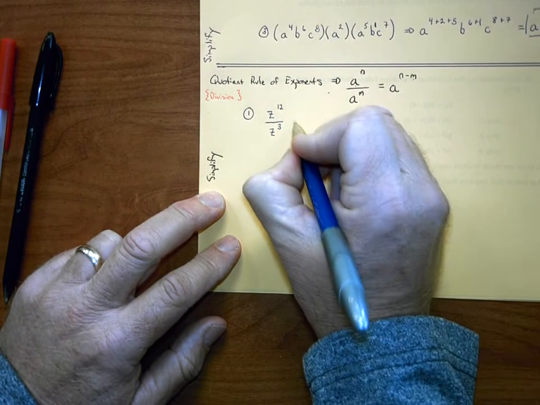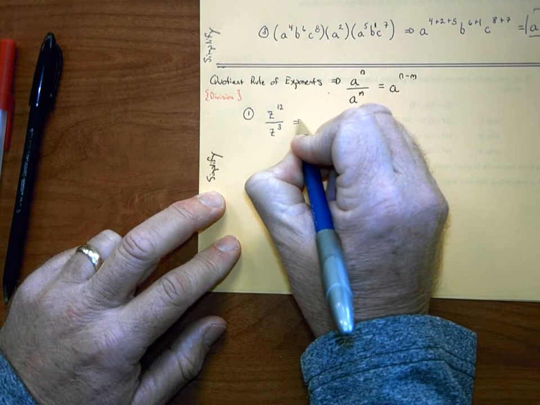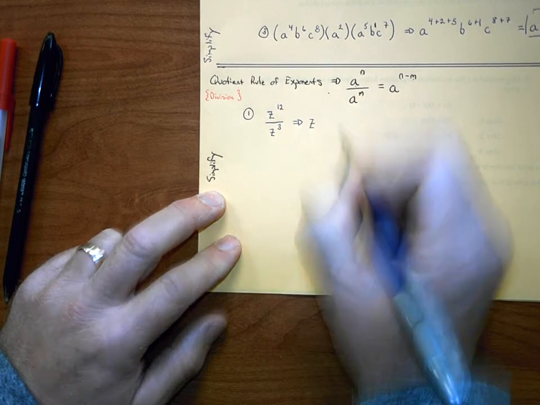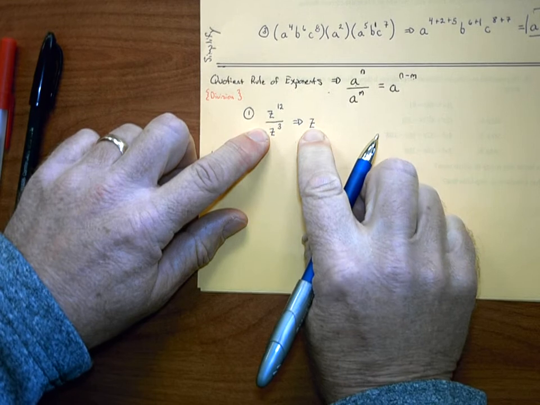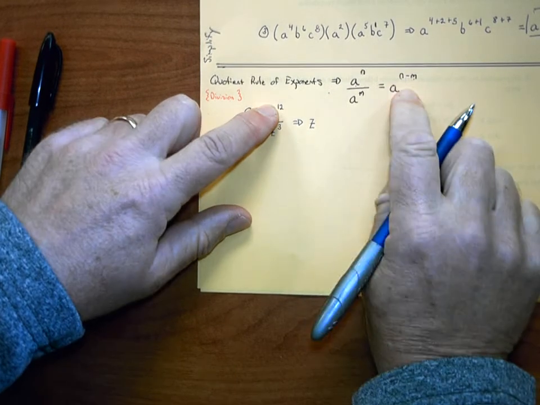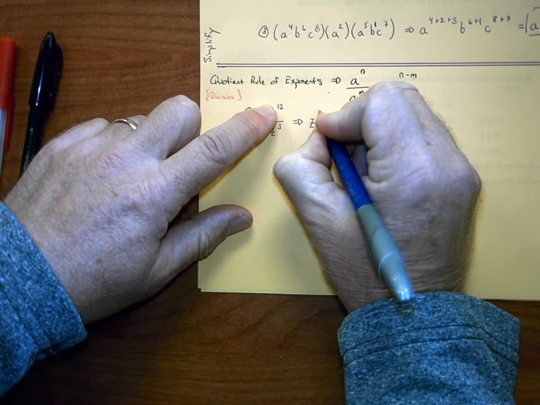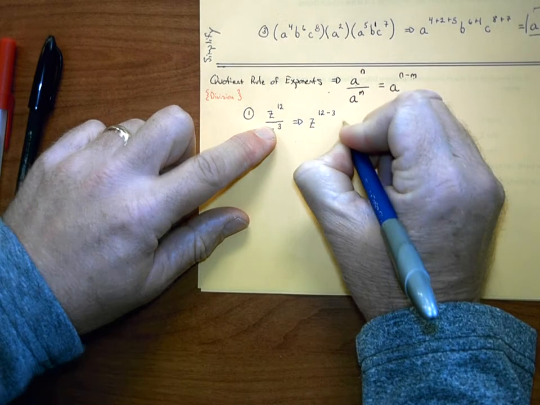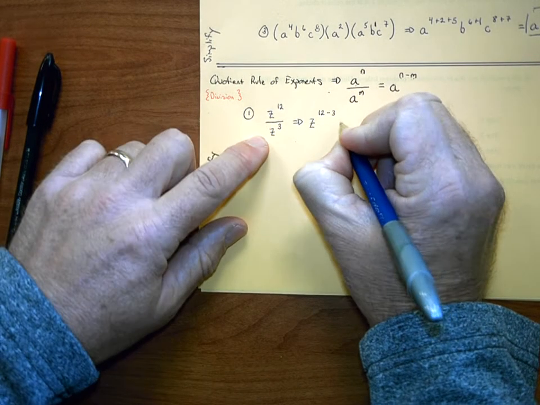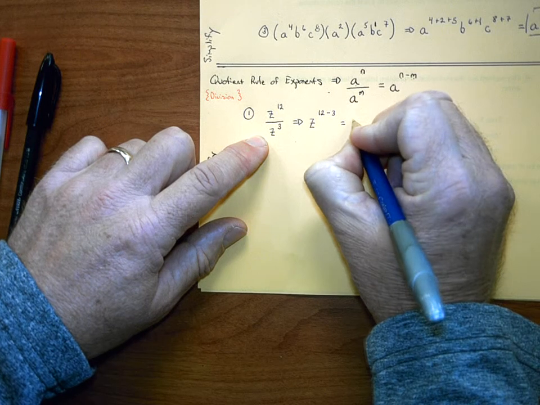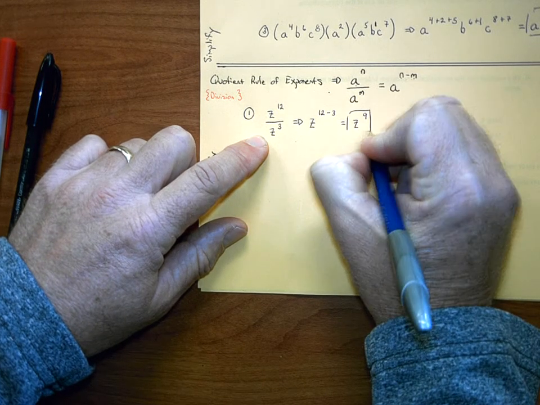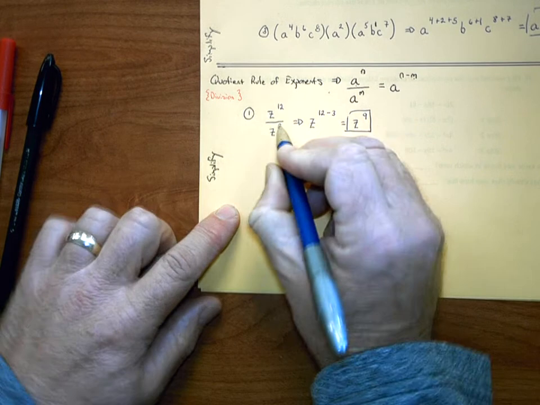The quotient rule of exponents says that to simplify this, you're going to combine the bases as one base. That would be, you combine the z's as one z, and then you subtract the exponents. And then it's always the numerator exponent minus the denominator exponent. So z to the 12th divided by z to the 3rd, when you simplify it, it becomes z to the 9th power. Okay? So you're subtracting the exponents when you see division involved.